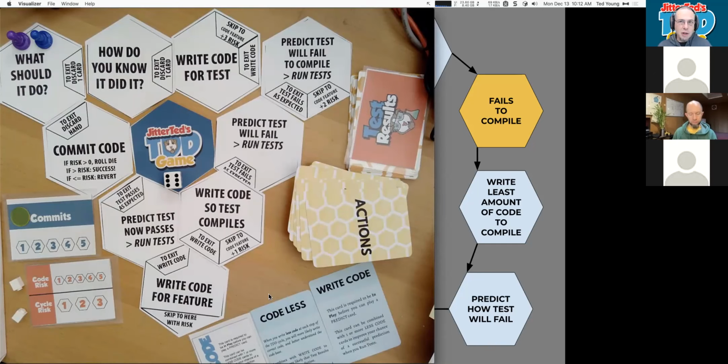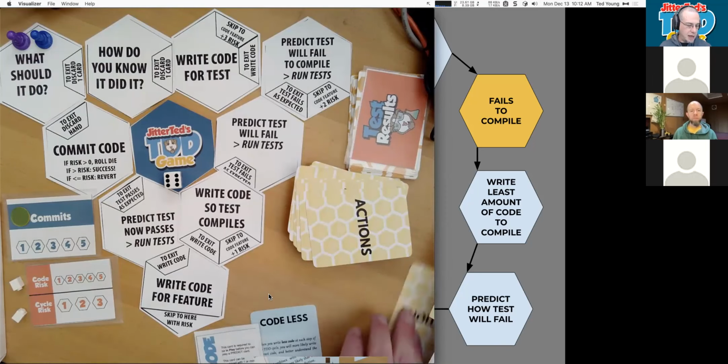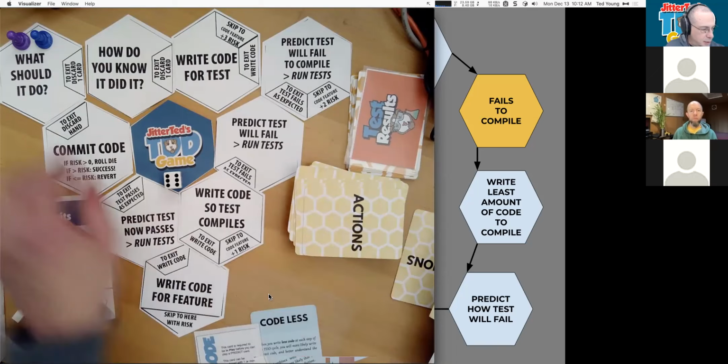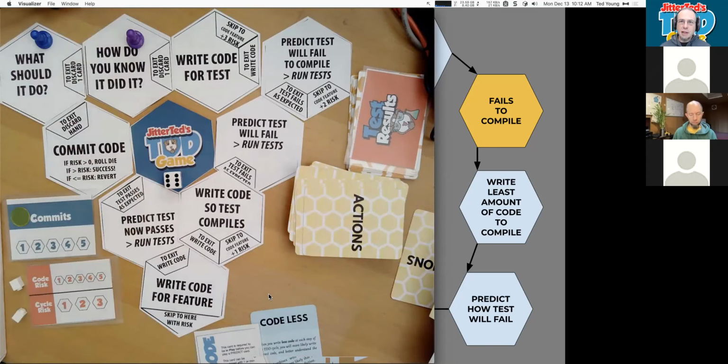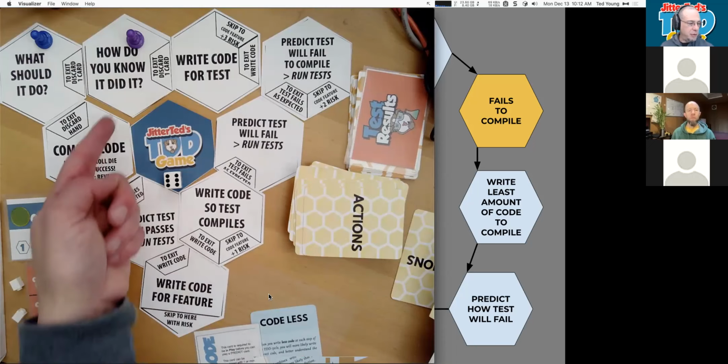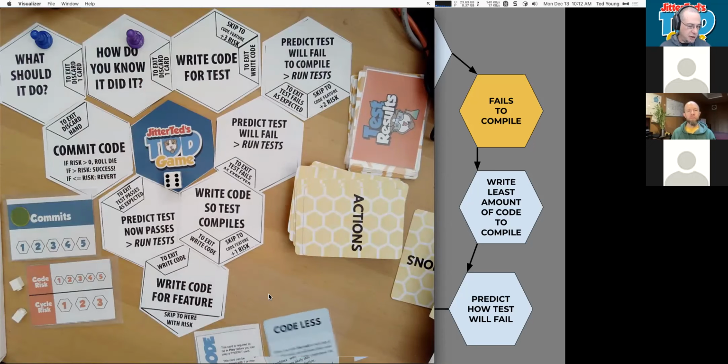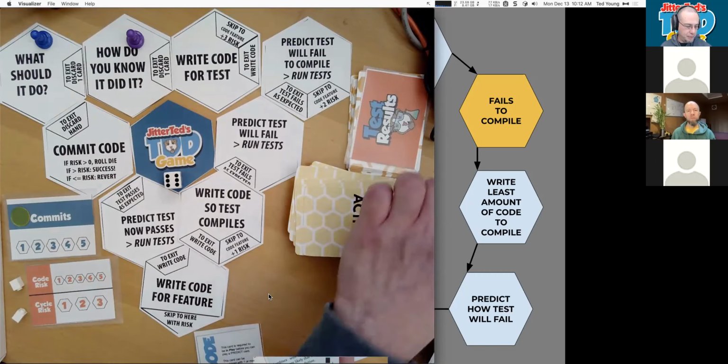So I'm going to say, all right, I'm going to discard one of the write code cards. I'll discard that, and then I'll move. To exit this step, what should it do? That's the first step in test-driven development. How do you know what it's going to do? And then the next step is, how do you know it's going to do it? What kind of test are you going to write? That's the thinking behind that. To exit from here, we discard another card. I'm going to discard the less code card.